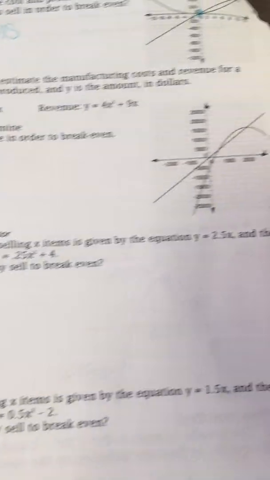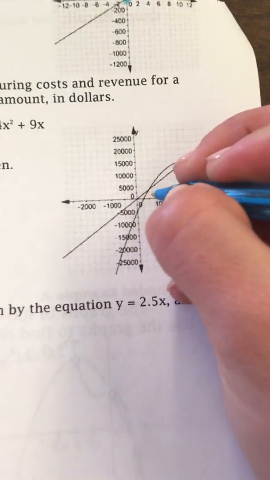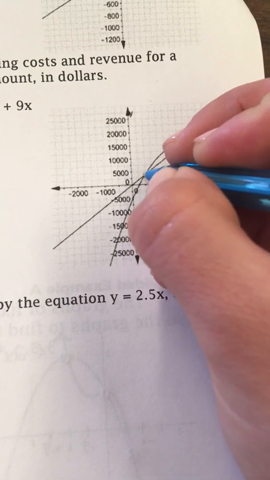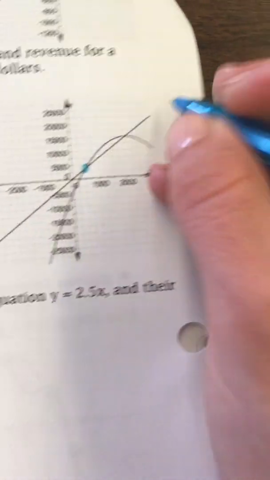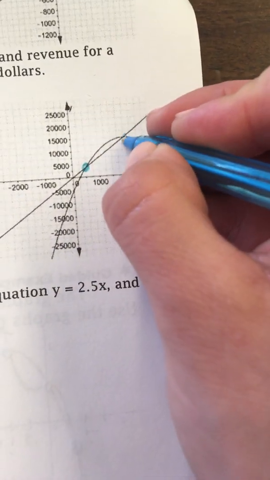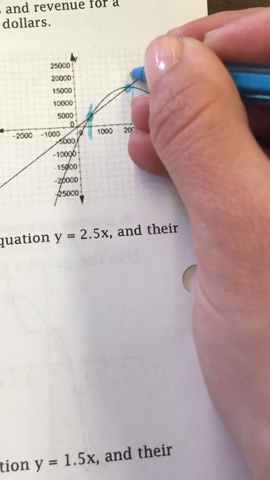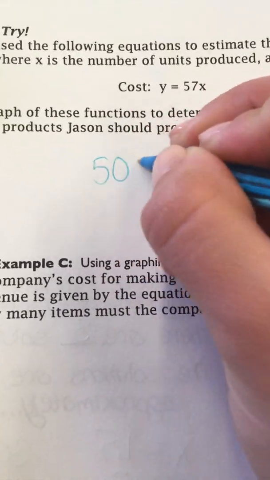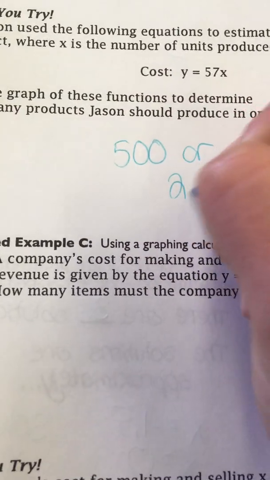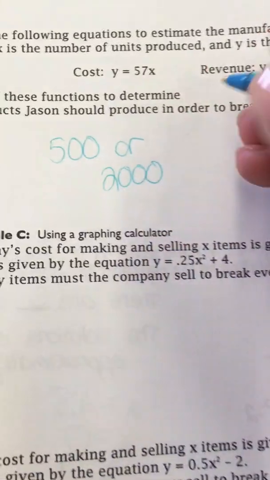So it looks like he has 2 options here because the graphs cross at 2 spots. So they cross once there, once there. So he can either sell, that's about halfway to 1,000, so he could sell 500, or he could sell 2,000. So 500 or 2,000 products would make him break even.